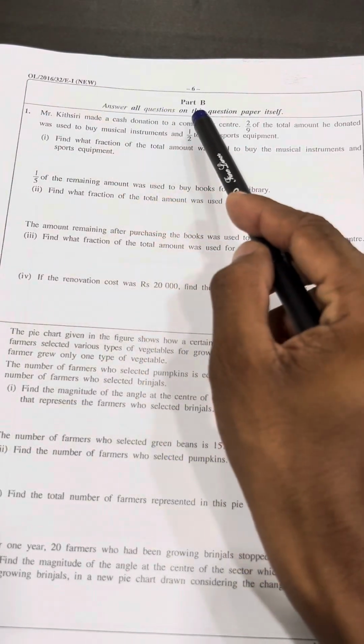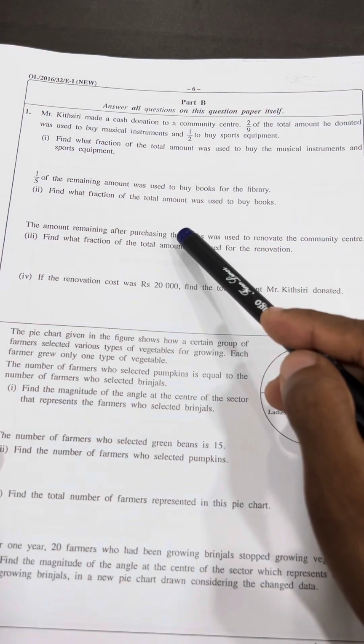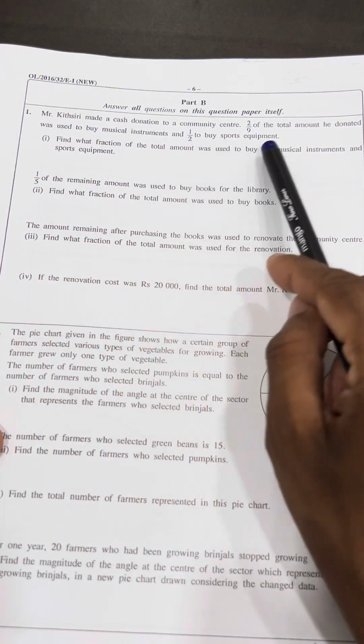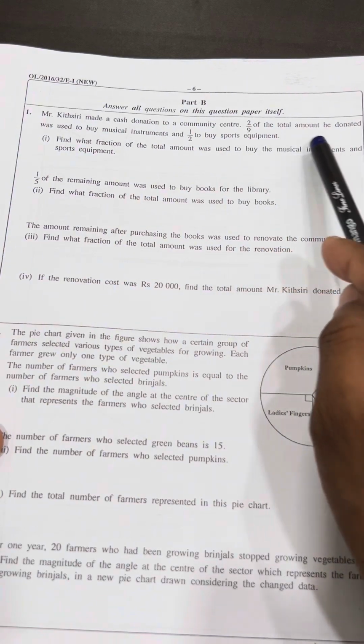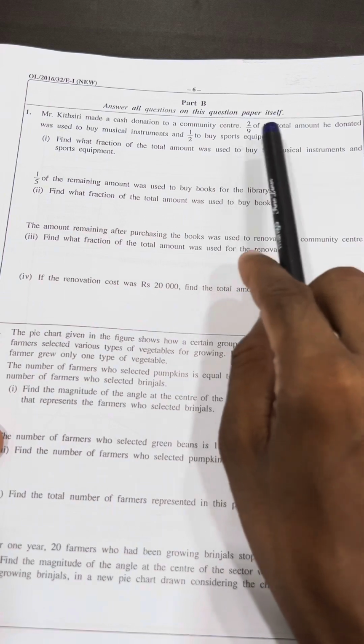2016 O-Level Mathematics, Part B, question number 1. This is on fractions. Let's see how the question is. Mr. Kit City made a cash donation to a community center. 2/9 of the total amount he donated was used to buy musical instruments and 1/2 to buy sports equipment.